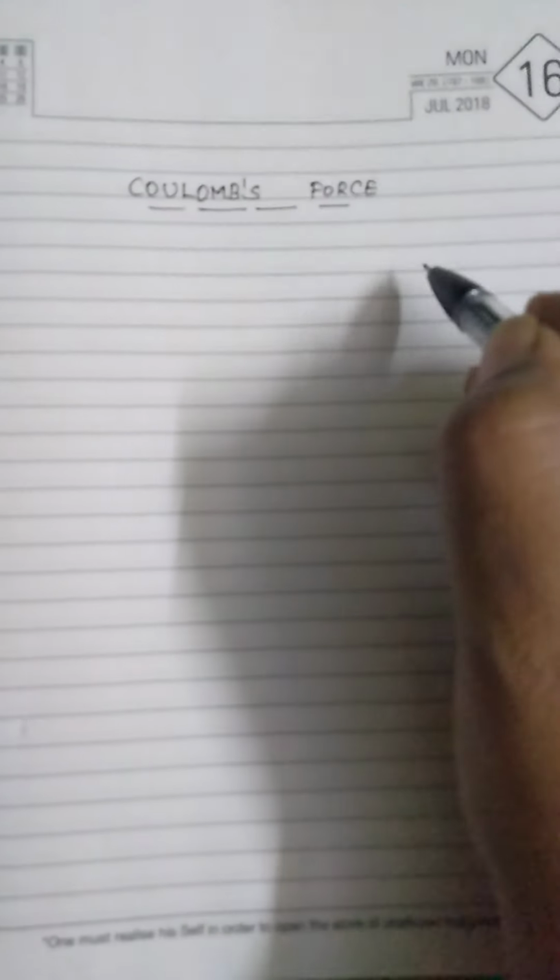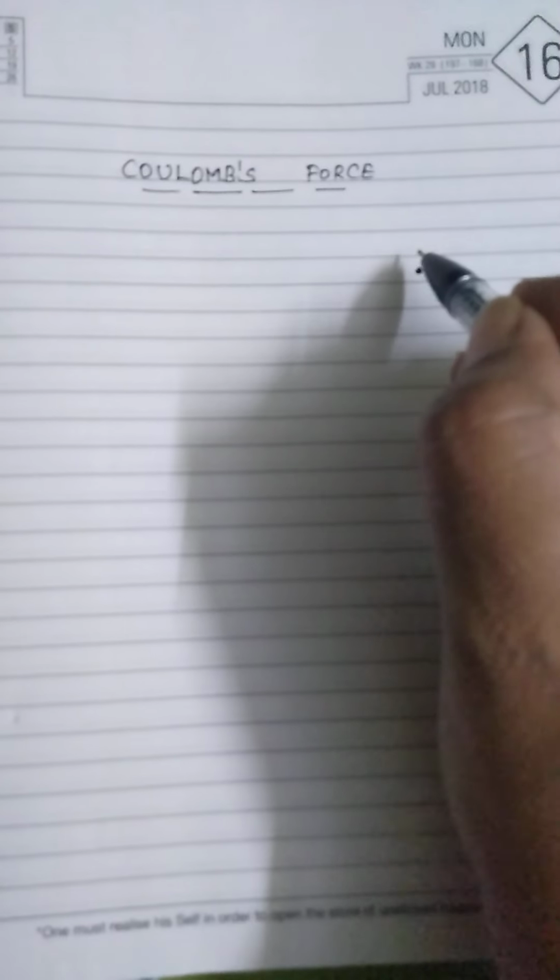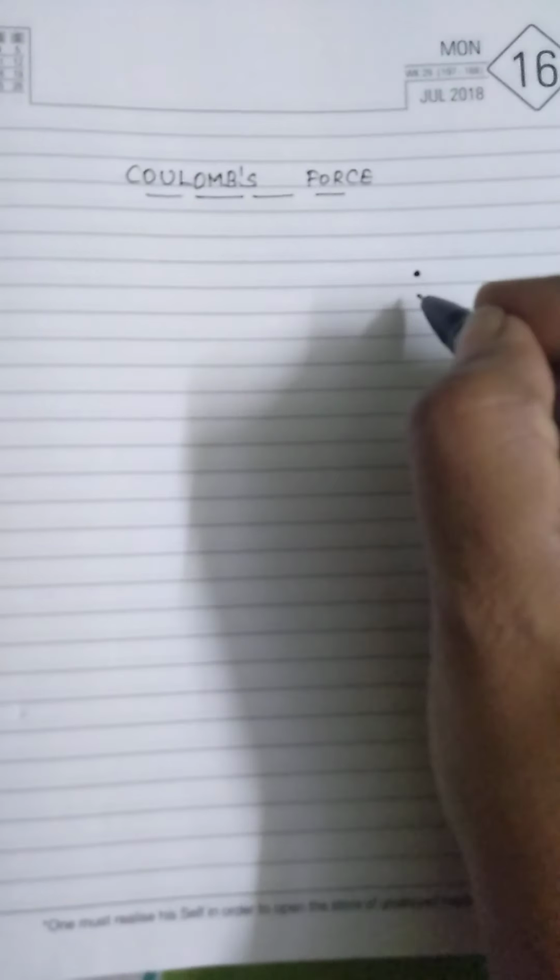Whenever a charge is kept idle, with no other charge near the initial charge Q1, it will create an electric field around it, but it will not feel any force. What Coulomb said is, whenever you bring another charge closer to the first one, it may be a positive charge or it may be a negative charge.